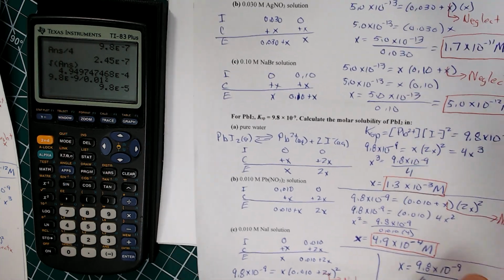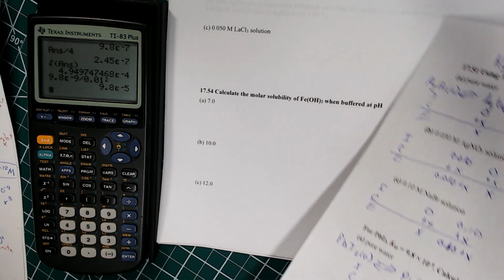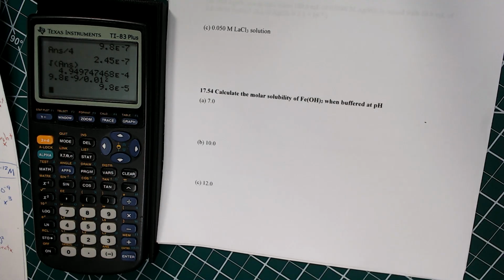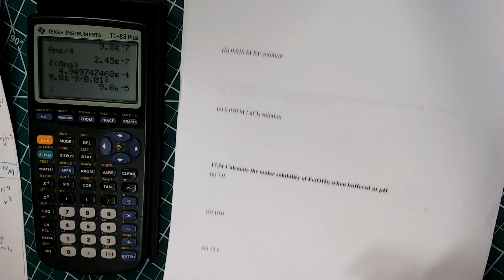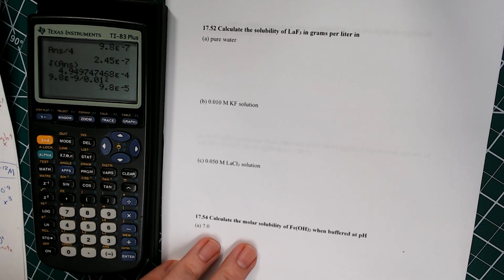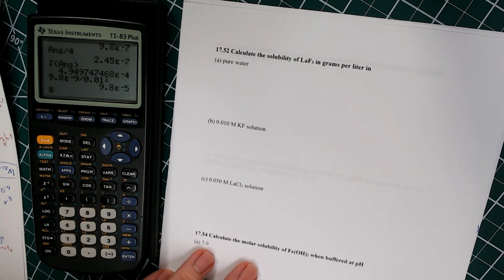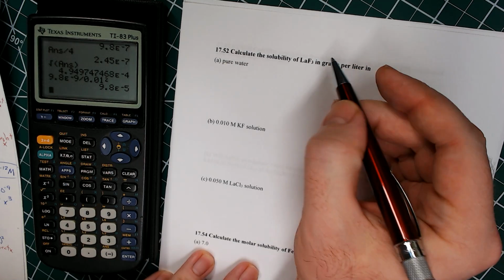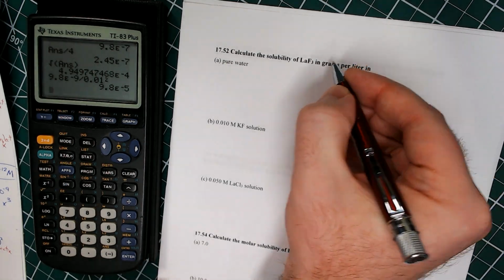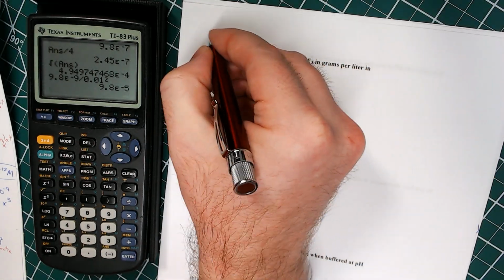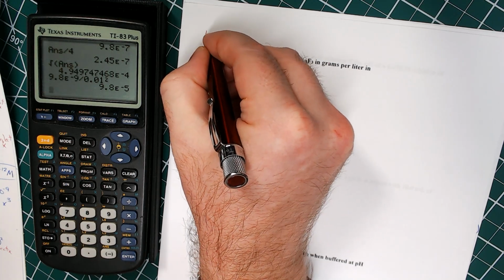Well, the next thing we want to do is look at this one. We've got lanthanum fluoride. For lanthanum fluoride, I'm going to write out the reaction up here.